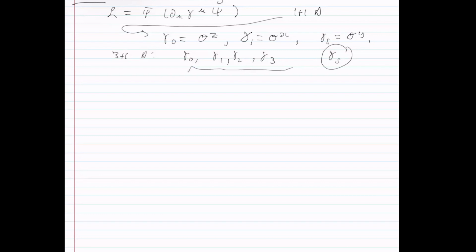And so why do I care about this leftover matrix? Well, let's look at the symmetries of this action. First of all, I can take my fermionic field and I can rotate it by a phase. So this is a global, at this point, global U(1) symmetry.